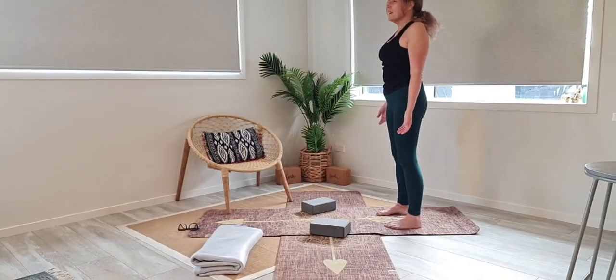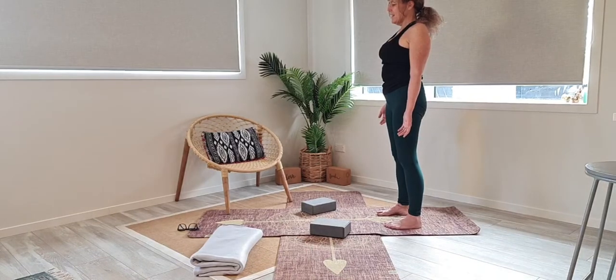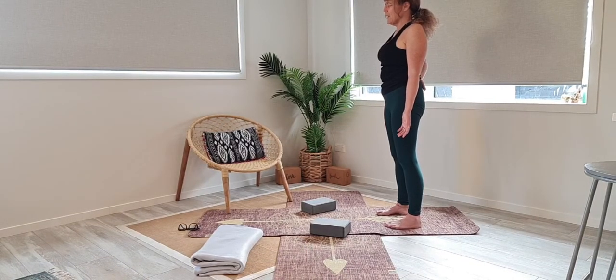See if you can line the hips up over the ankles, the shoulders over the hips, and the crown of the head up over the tailbone. Looking for this nice plumb line. Again, just notice the curves now that we're in a standing position. Notice the curves in the spine, what curves forward, what rounds backwards.